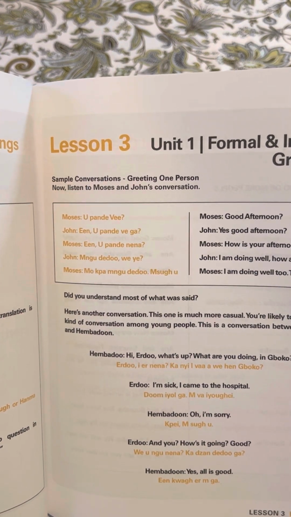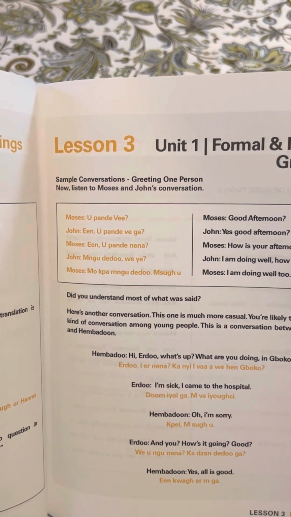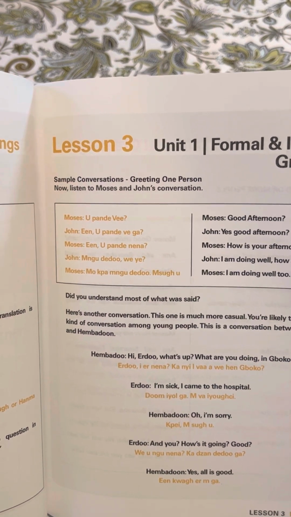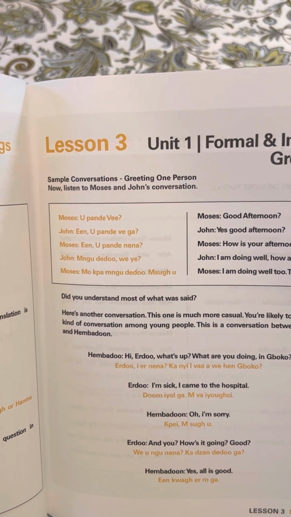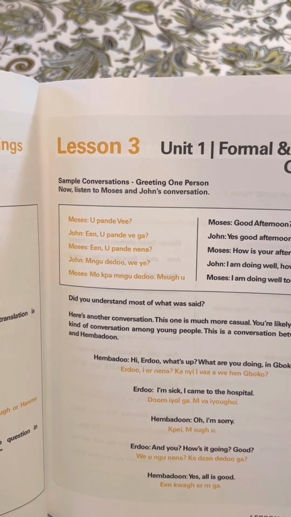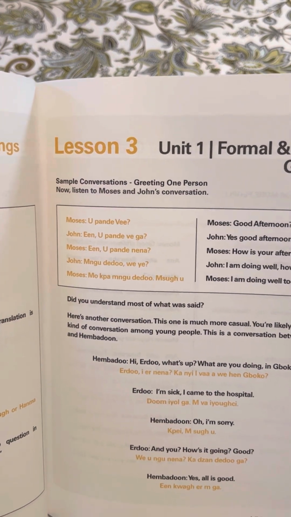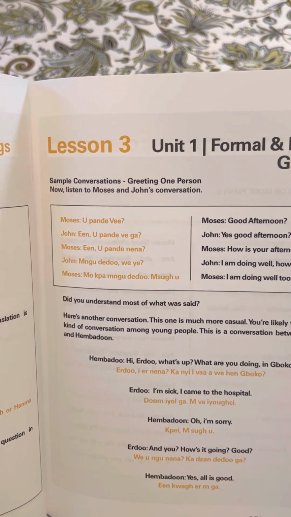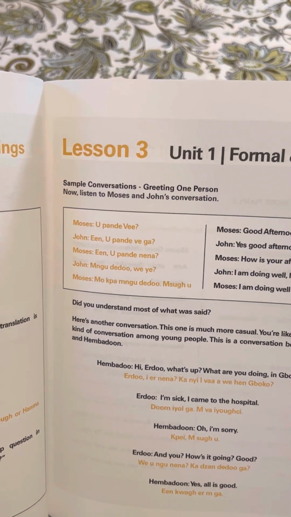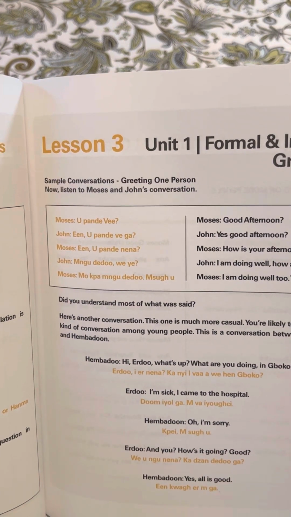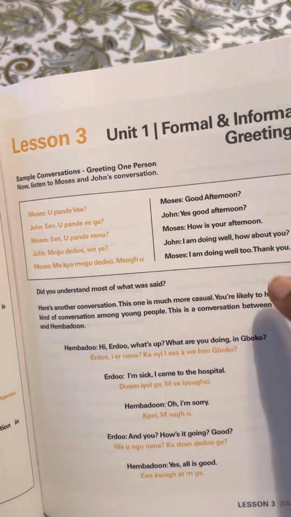It just goes through a typical conversation that two people would have. And there's a translation over here.